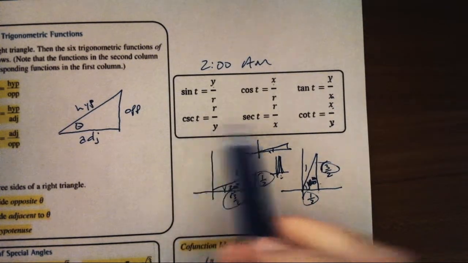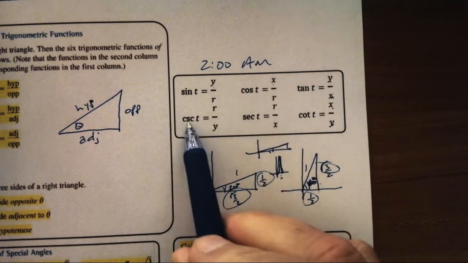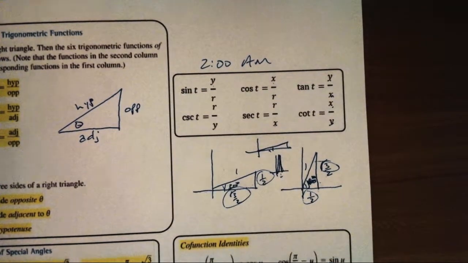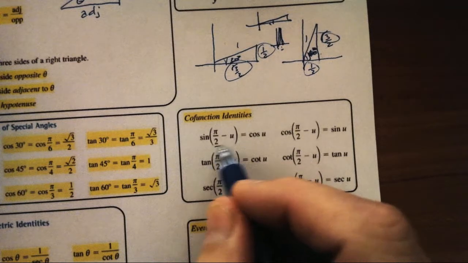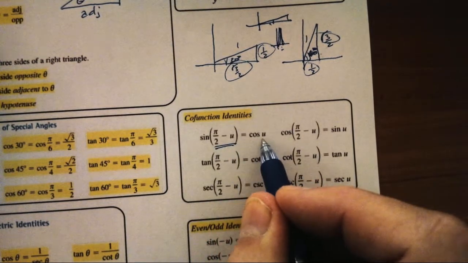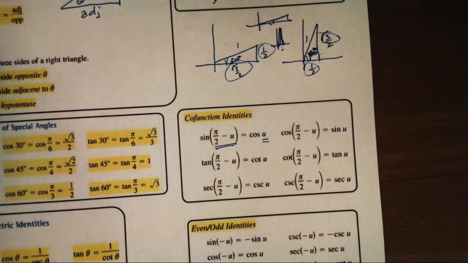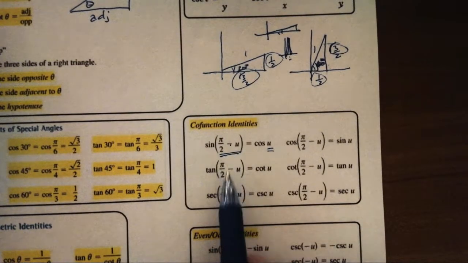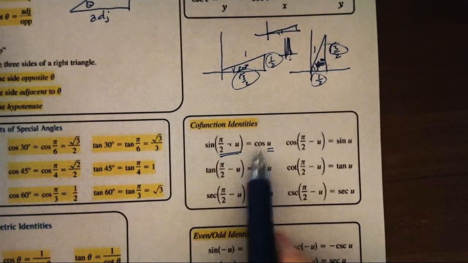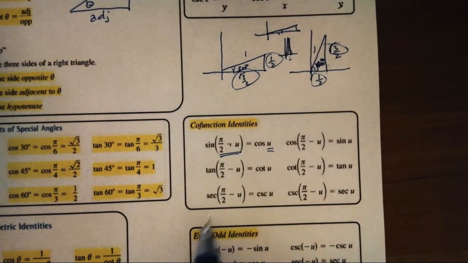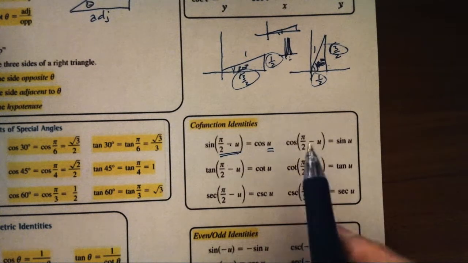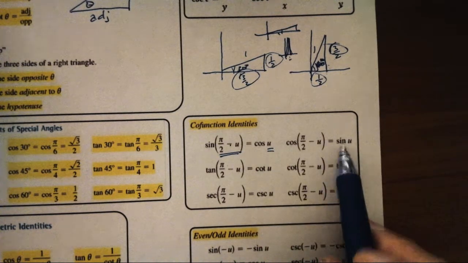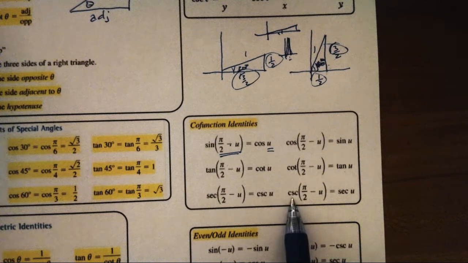And secant is on x, but cosecant changes x into y. So that's why we've got this pi on 2 minus u and u are complementary angles. This is all just one rule. Sine and cosine, tangent and cotangent, secant and cosecant, cosine and sine, cotangent and tangent, cosecant and secant.